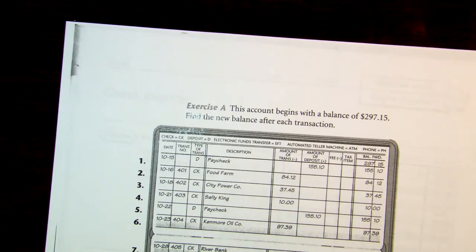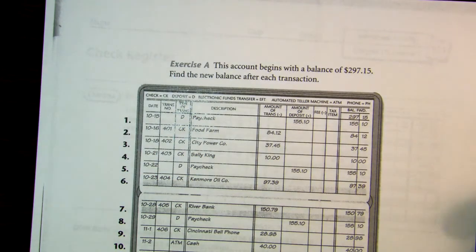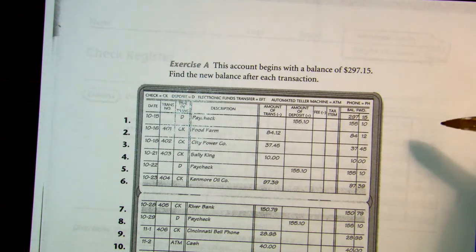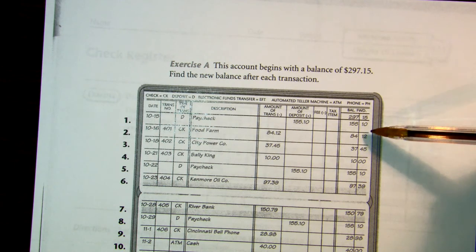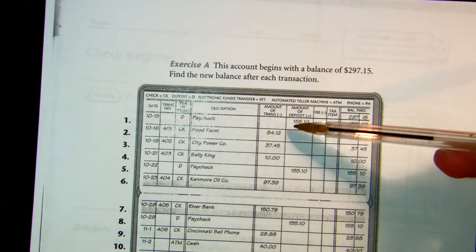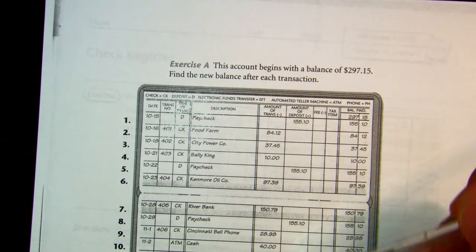So that is actually what exercise A is all about. You want to find the new balance after each transaction, 1 through 20. So go ahead and remember, anytime you get a deposit, you're adding to your balance. Anytime you have some kind of transaction where you're paying somebody something, you're going to subtract from that amount. Okay? So go ahead and try that.